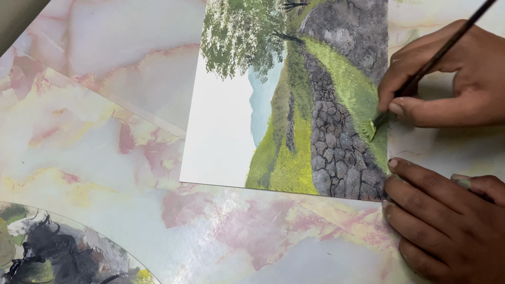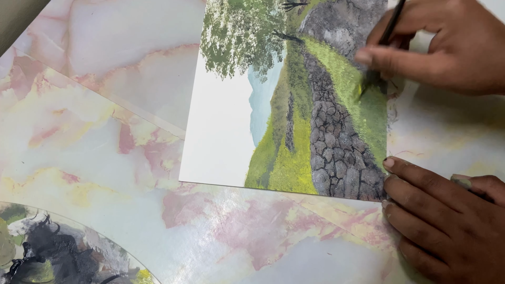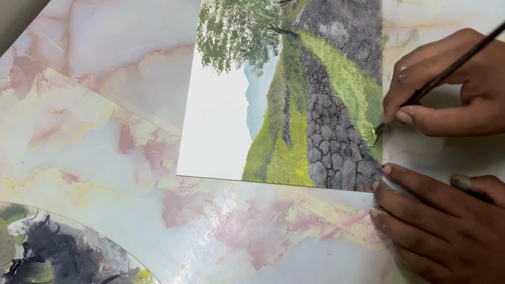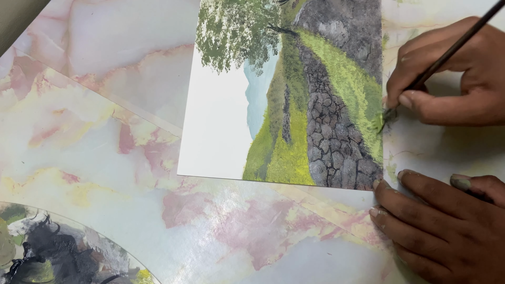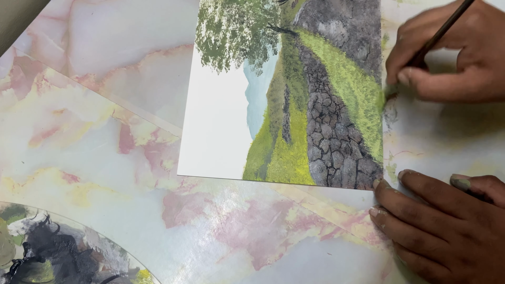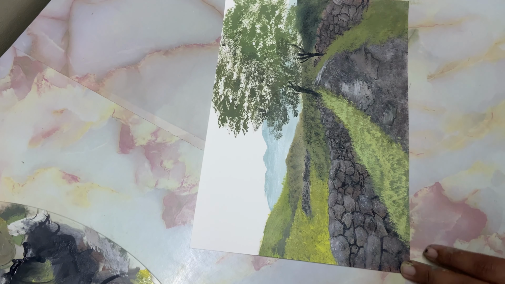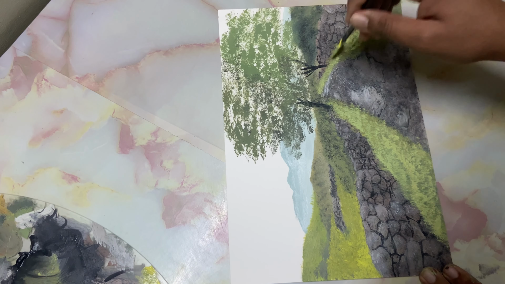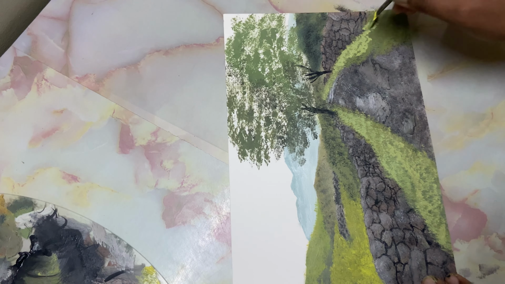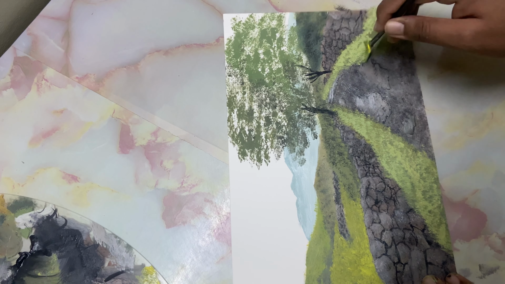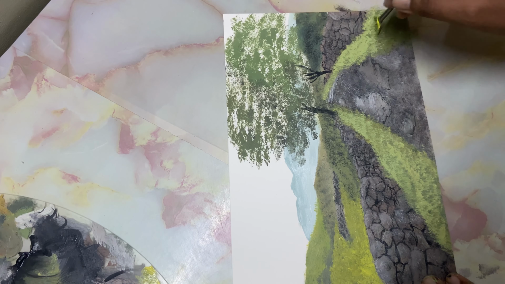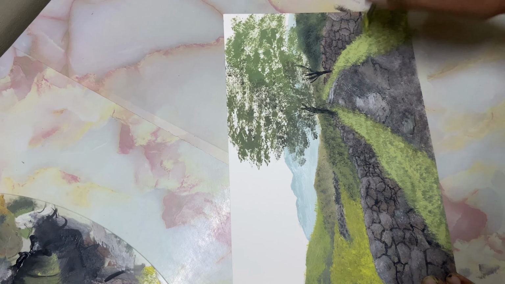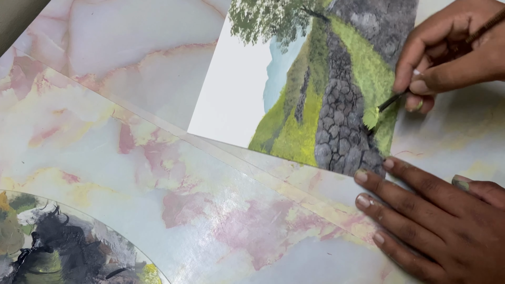Okay, something like that. And as I come to the foreground, load up more of that color and just go ahead with that, applying less pressure to get more texture. Okay, some over here too, just like that over there, just tapping it. And go over lightly there. Now it's enough of that same color.